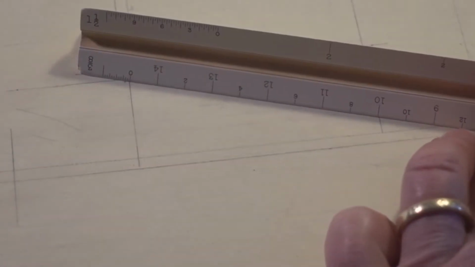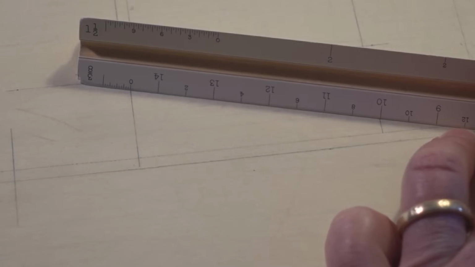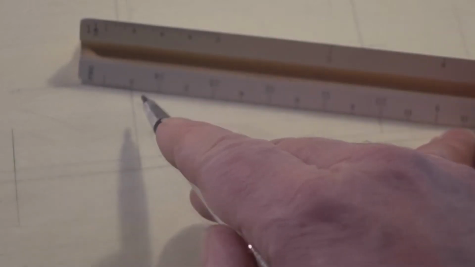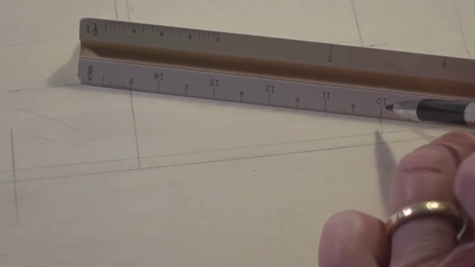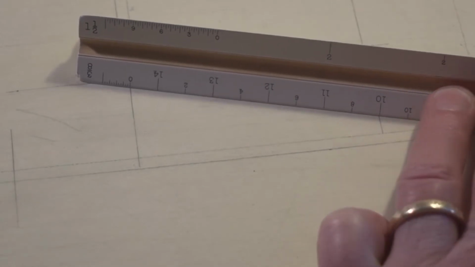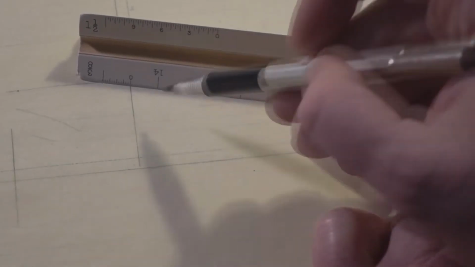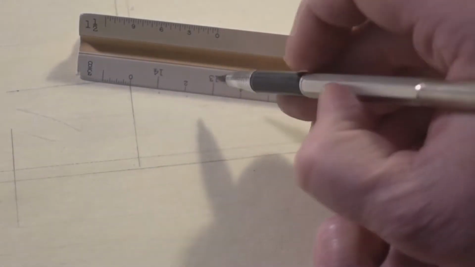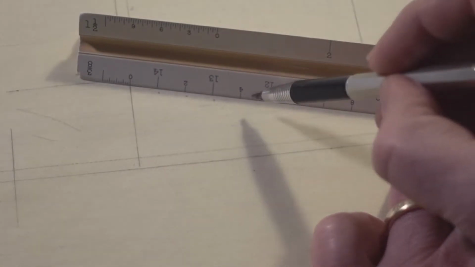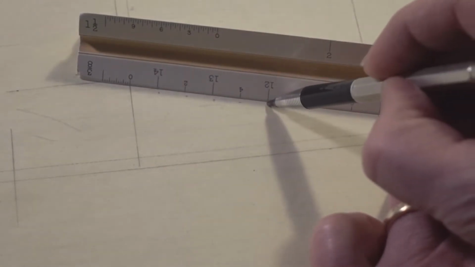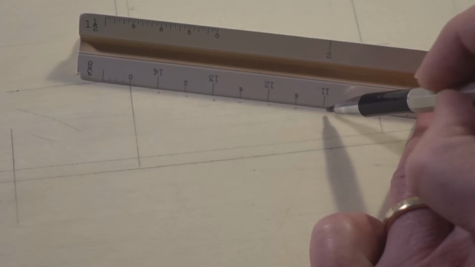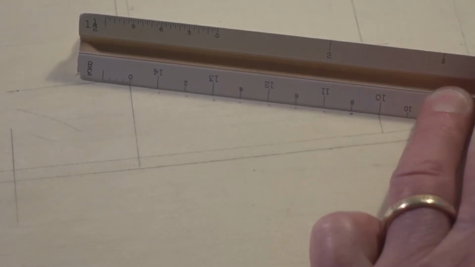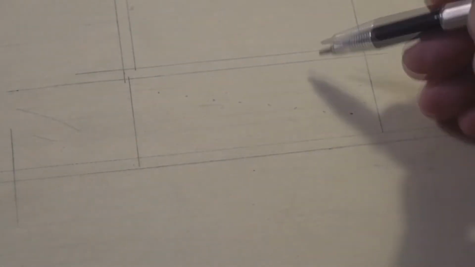I'm trying to determine 9 spaces, so I just put it at a diagonal where the 0 is aligned with this line and the 9 is aligned with that one. And then holding this in place, I can come in here and make a mark as well as I can at each of those lines right there. Now, if I draw lines at each of those marks, I will have 9 spaces.